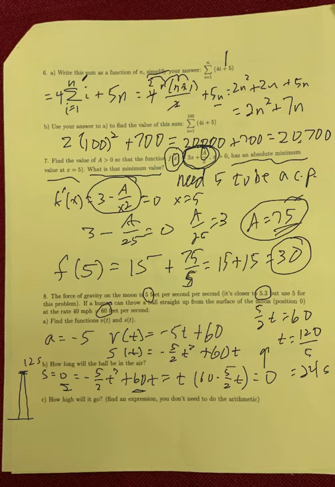Now, you could have used the fact that, and some of you did, I think, that parabolas are perfectly symmetrical. So if it takes it 12 seconds to go up, it's going to take it 12 more. And therefore, down here, the time is 24. But 12 seconds is wrong. It's when the ball stops at its peak, not when it's still in the air when that happens.